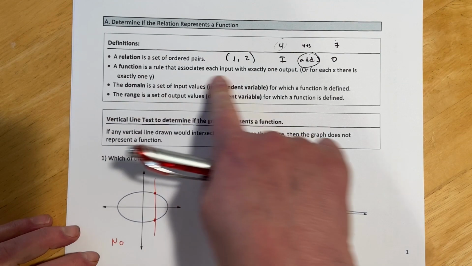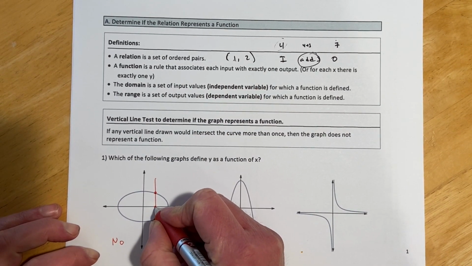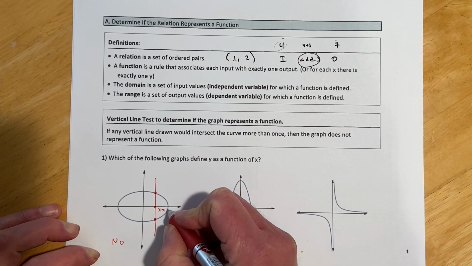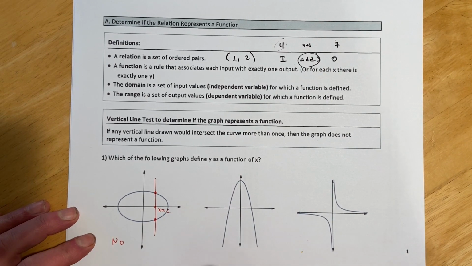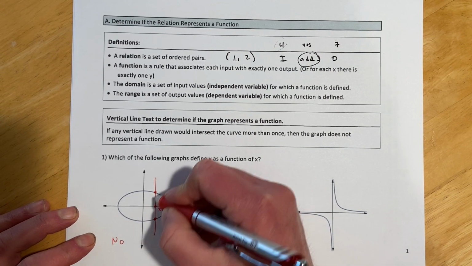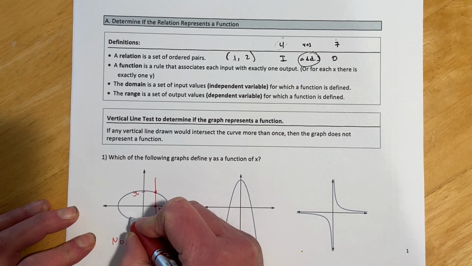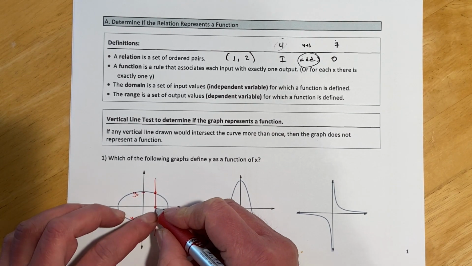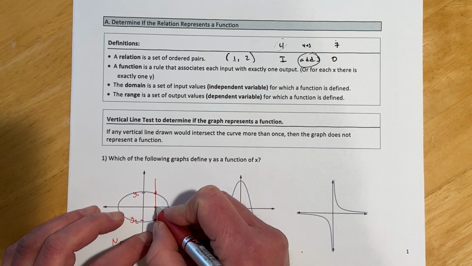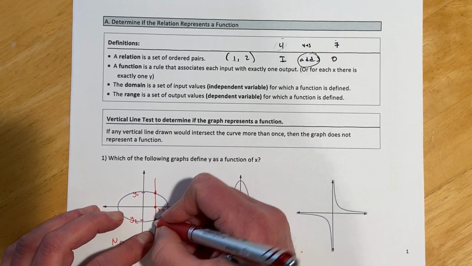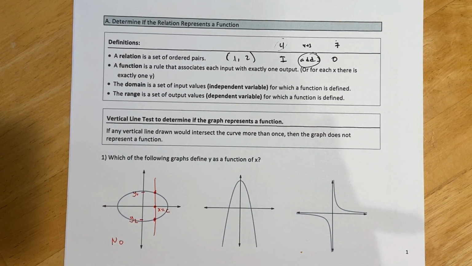But again, coming back to our definition, there's some x value right here, say some value c. At whatever x this is, you see how there's 2 y values? There's a y up here, and then there's a second y down here. So for this x, I get y is this or that. That's what makes it not a function.